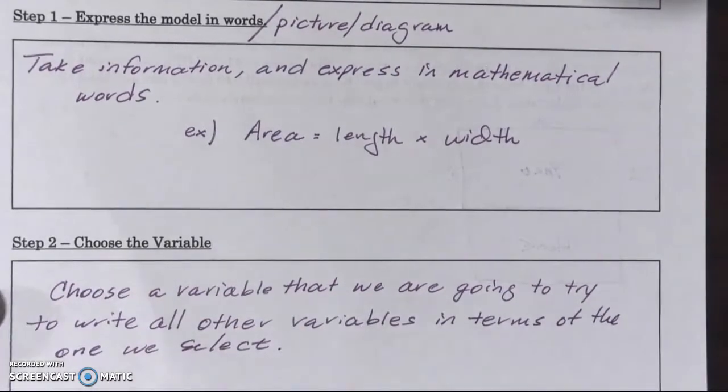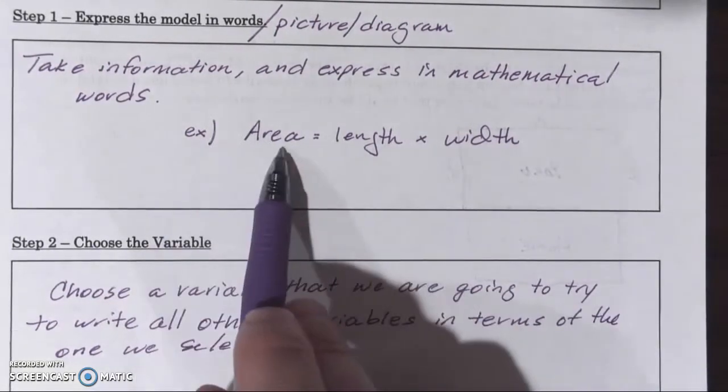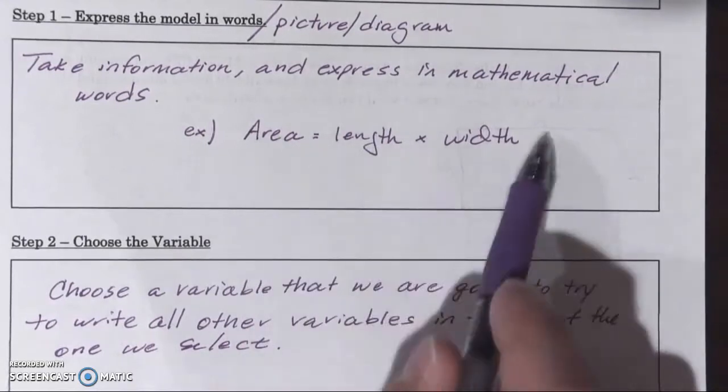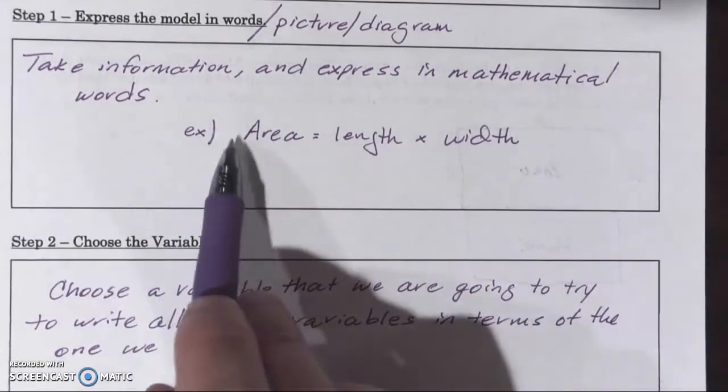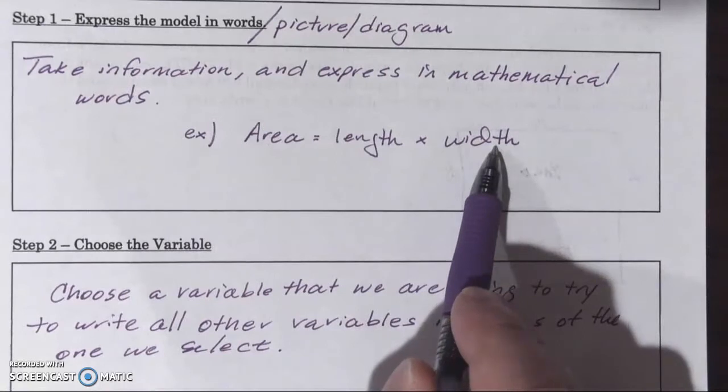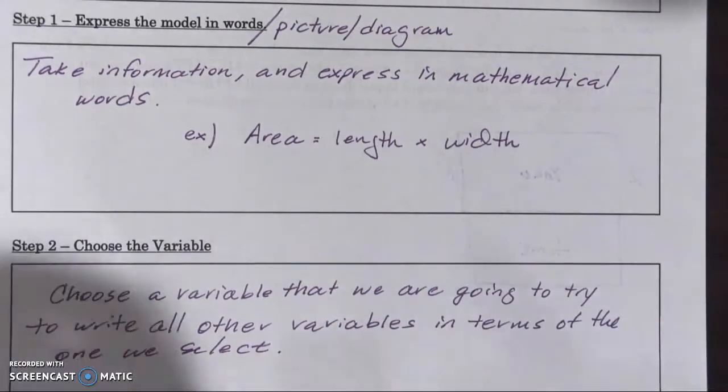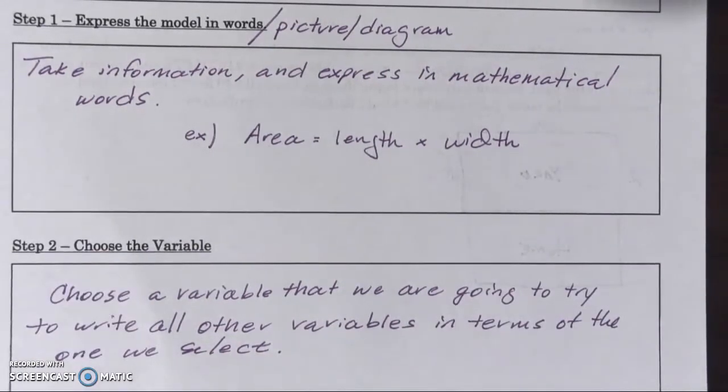Okay? You're going to see once we start getting into problems like this, there are going to be multiple variables. In fact, in the example above, it says area equals length times width. That is 3 variables: unknown area, unknown length, unknown width. Okay? We might give you certain pieces of information. We might tell you a relationship between the two.